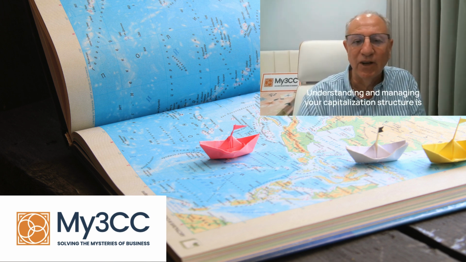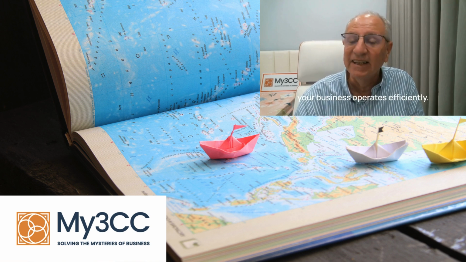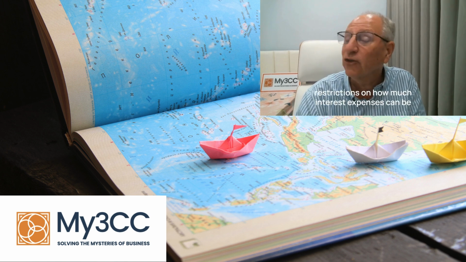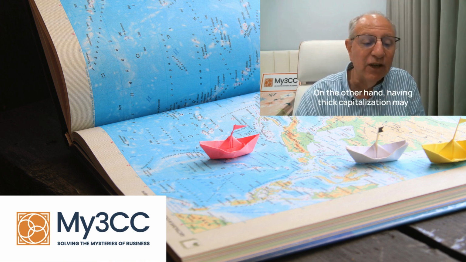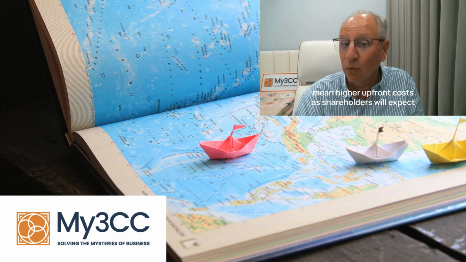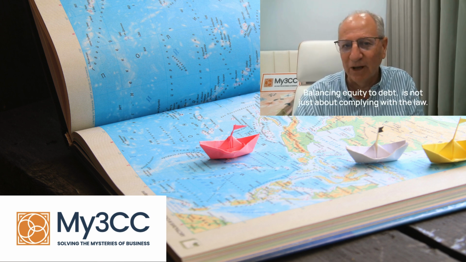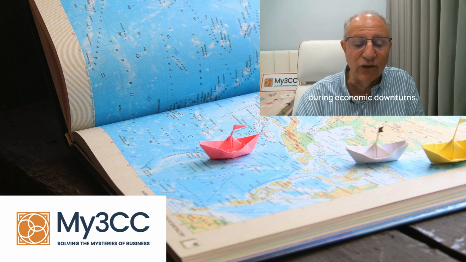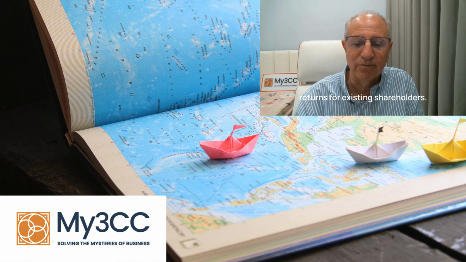Understanding and managing your capitalization structure is key to avoiding trouble with the tax authorities and ensuring that your business operates efficiently. If your company has thin capitalization, you may face restrictions on how much interest expense can be deducted for tax purposes. On the other hand, having thick capitalization may mean higher upfront costs, as shareholders will expect a return on their investment. Balancing equity to debt is not just about complying with the law, it's also about maintaining your financial stability. Too much debt can leave your business vulnerable during economic downturns, while too much reliance on equity might dilute ownership and reduce returns for existing shareholders.